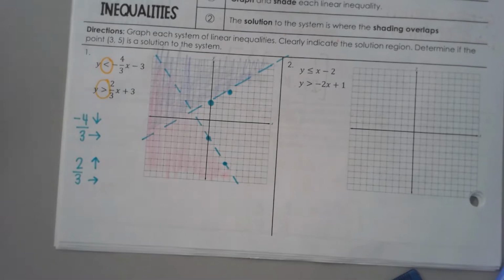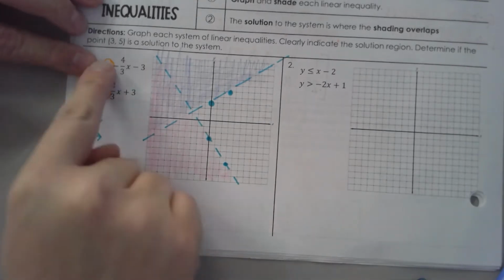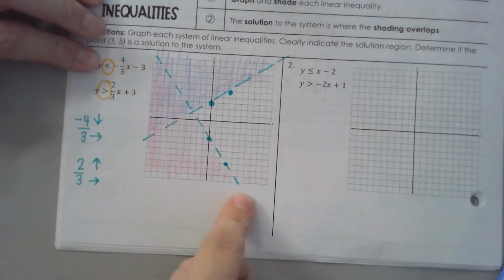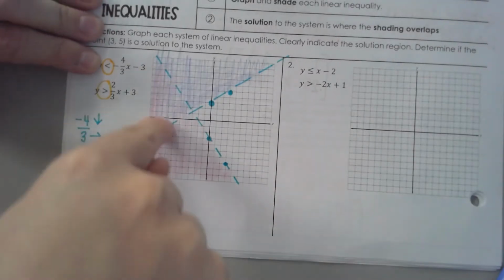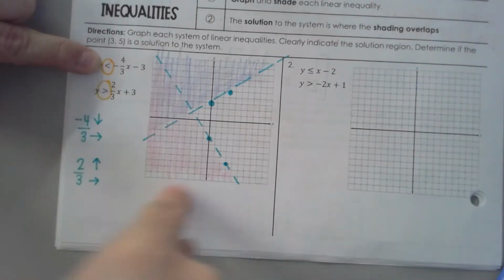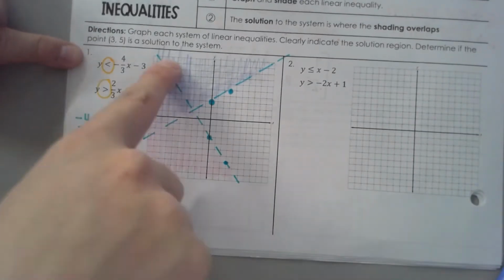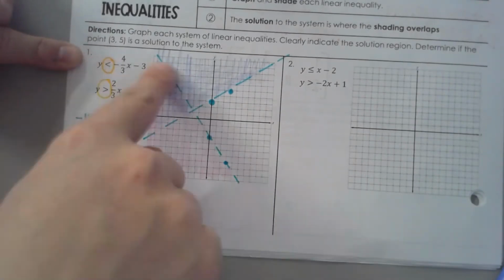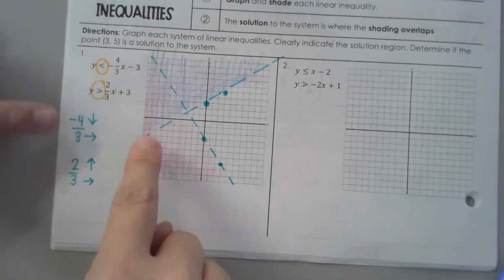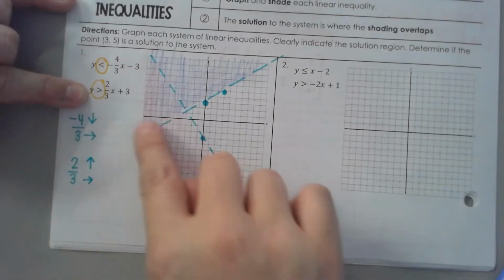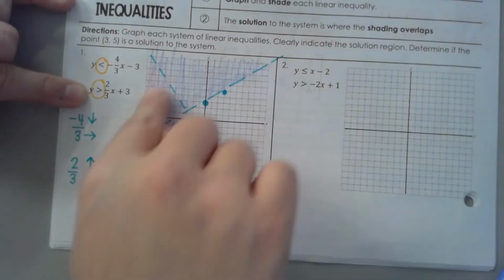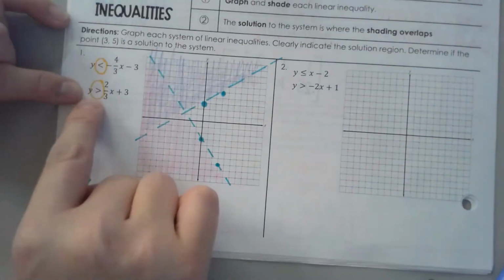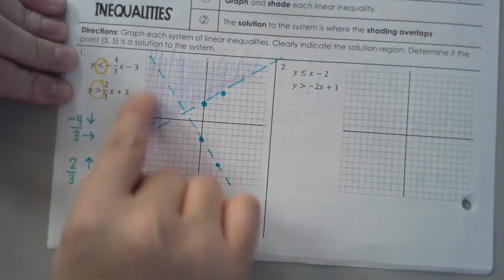So what this means, my first line, that's where I used the pink. So if I picked any point in this pink, it would be a yes for this first inequality. My second line, I did the blue. So any part of the blue would be a yes for the second one.